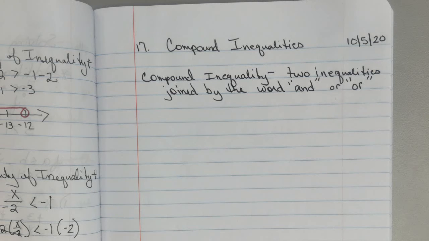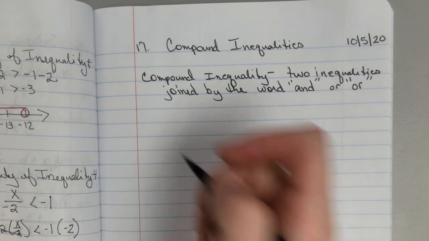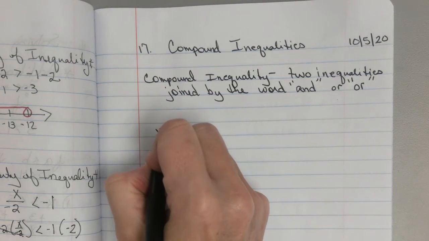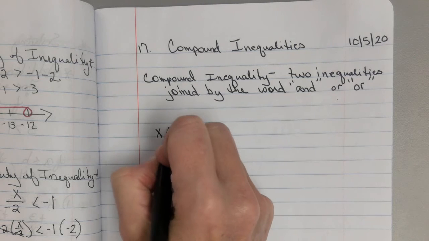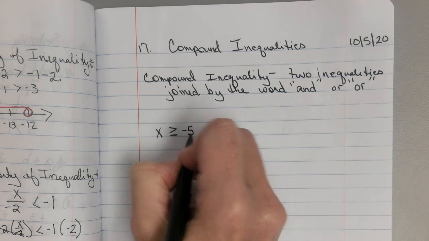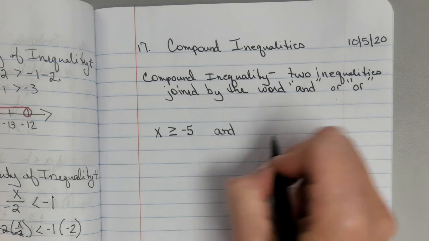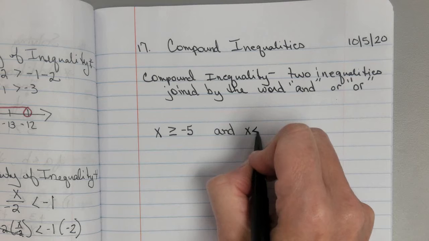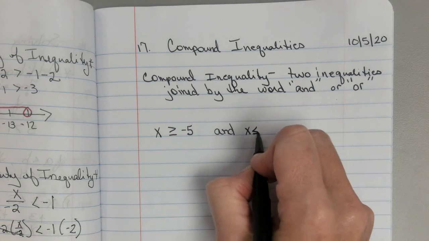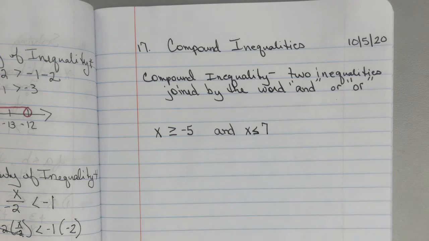All right, and let's just look at how the answer's written before we get into solving these. So let's just say I have the statement that x is greater than or equal to -5 and x is less than or equal to 7.